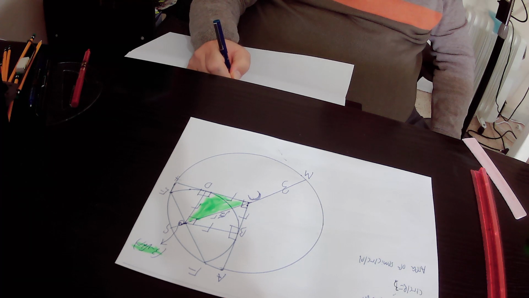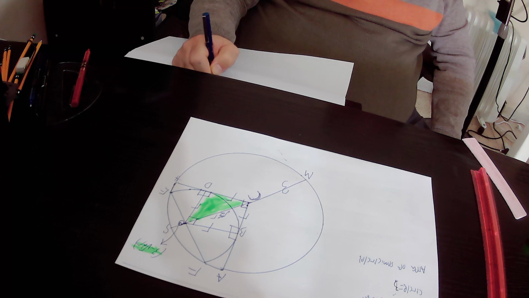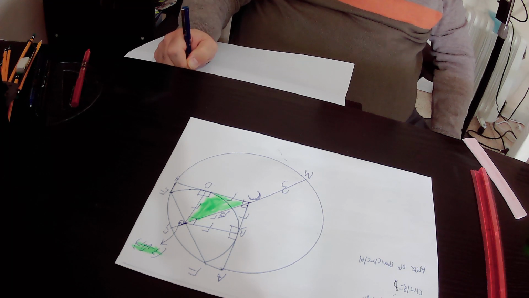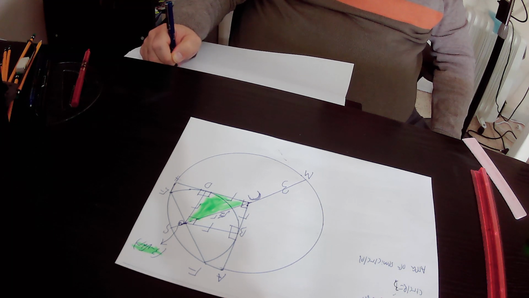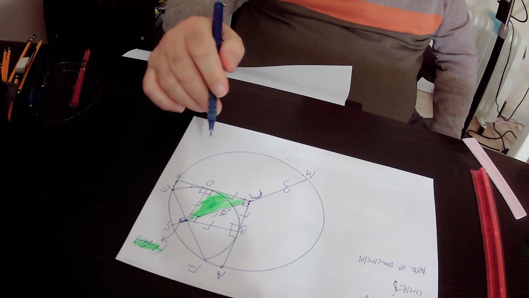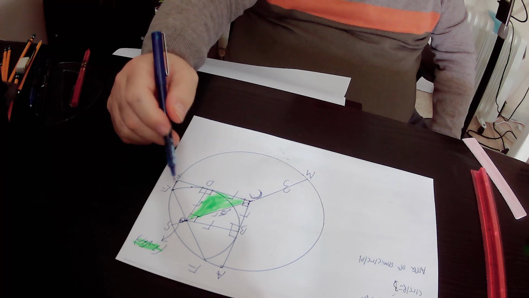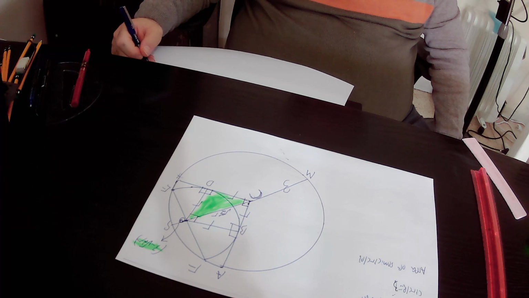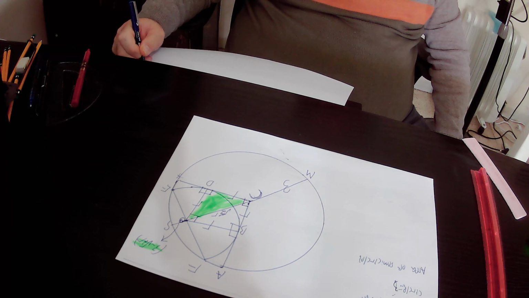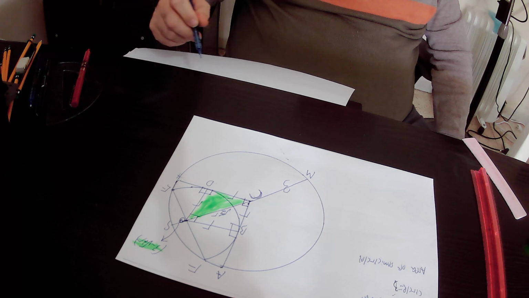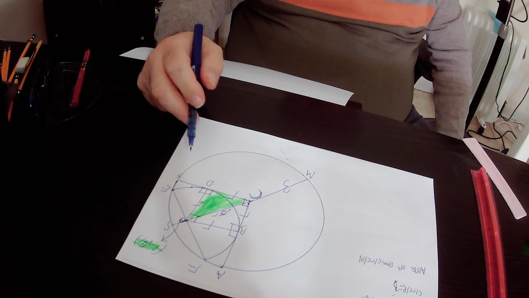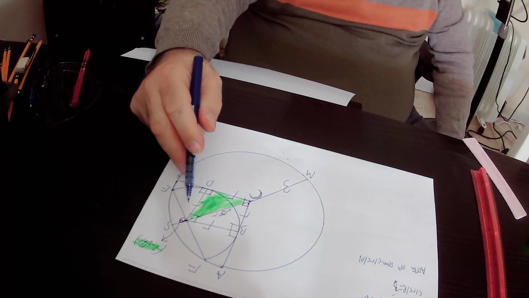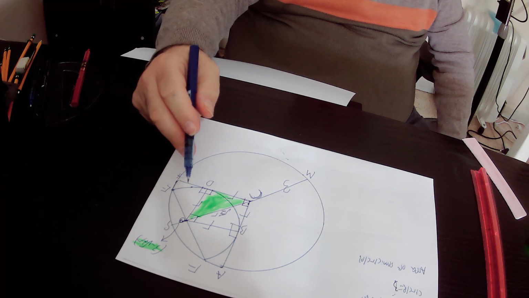It intersects with chord FE at point O. Point O is an intersection point.